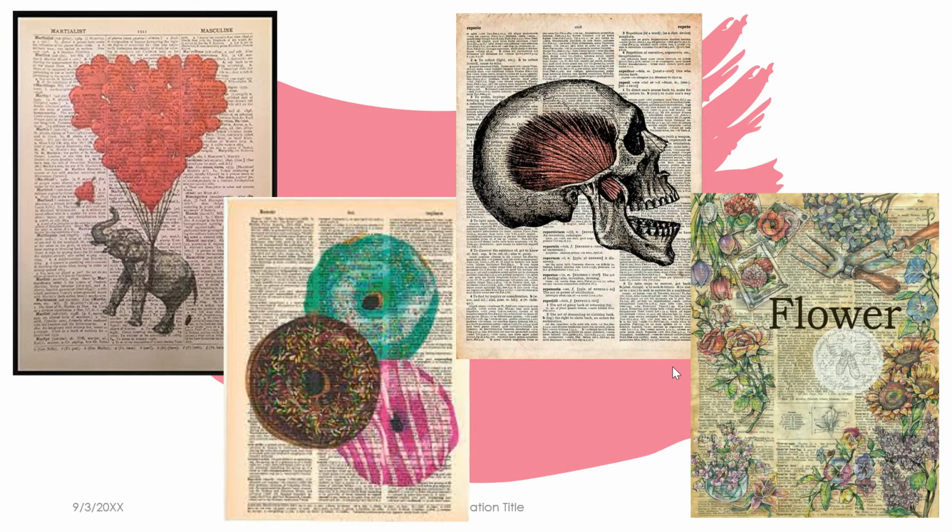Here are some examples of what you could do for your illustrated dictionary page. If you want to write out the word that you have chosen, you can do that. I also have an example for you to look at of what I've done. You can see I did include the word on mine, but you don't have to. You can just do the illustration.